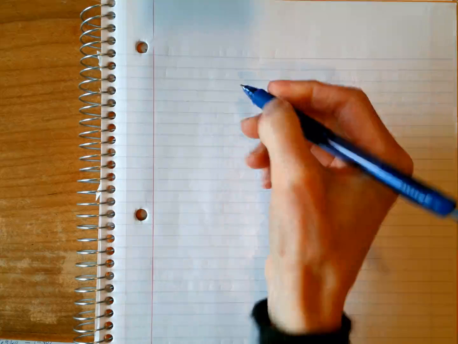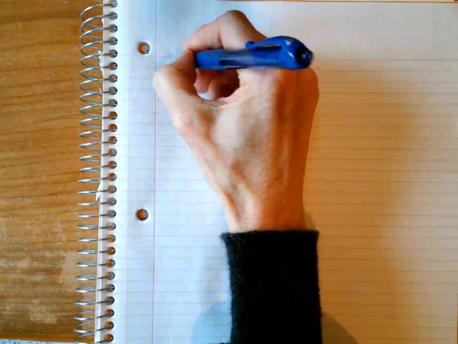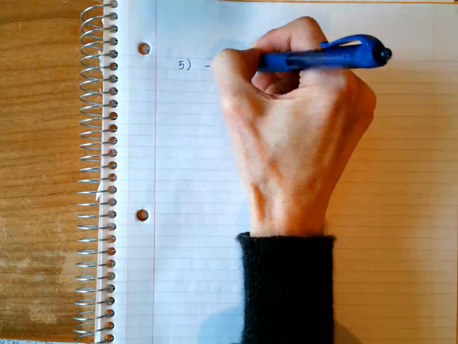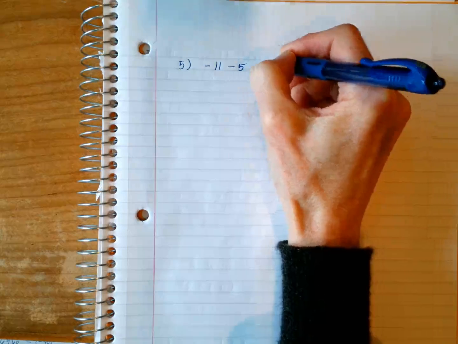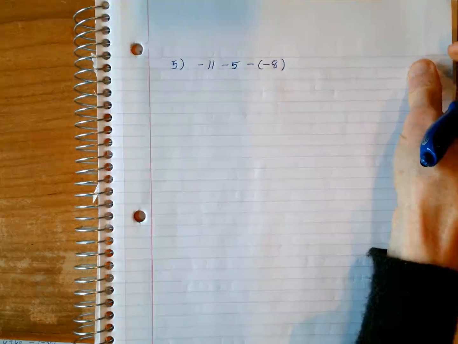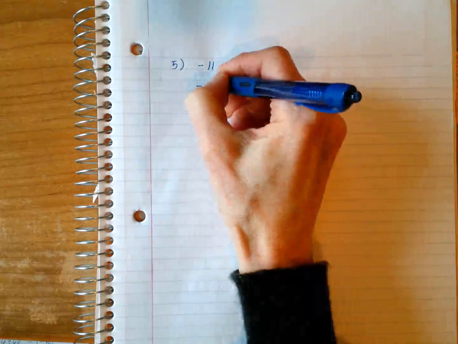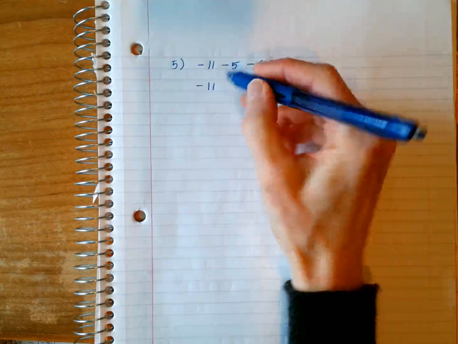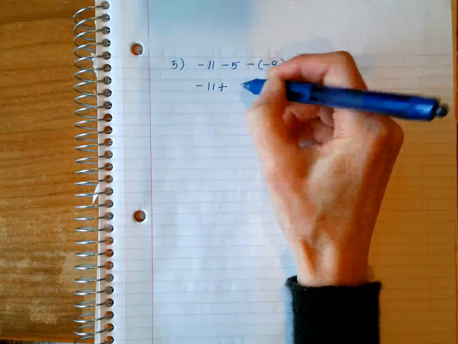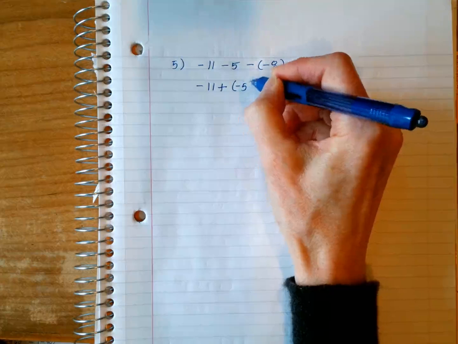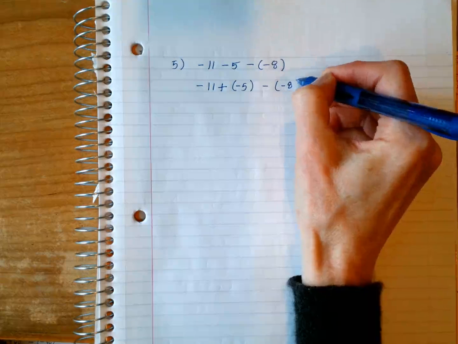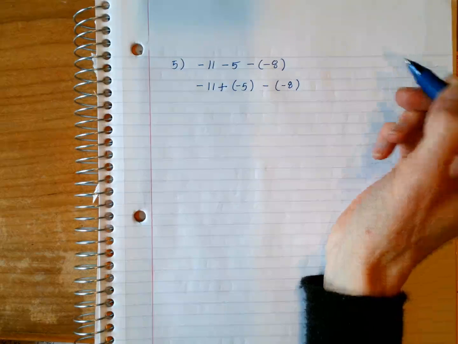All right, let's look at another one of those multi-step problems. -11 minus 5 minus a -8. So once again, just take it from left to right and do one step at a time. -11, you're going to add the opposite of this +5, which is a -5. And then like I said before, just rewrite the rest of the equation. Don't try to do more than one step at a time.